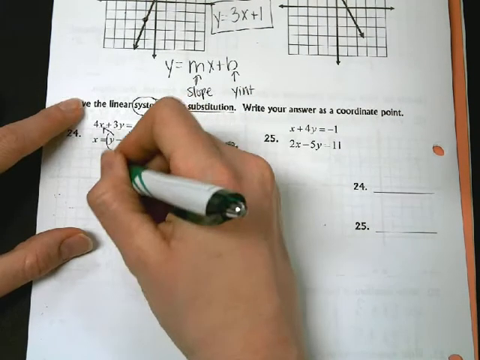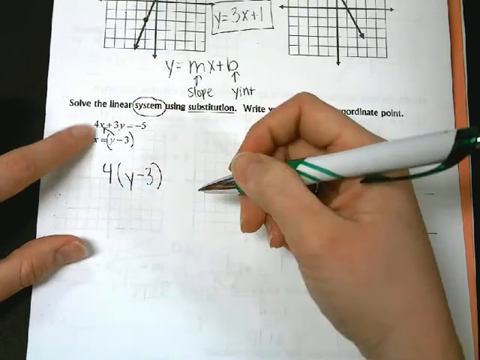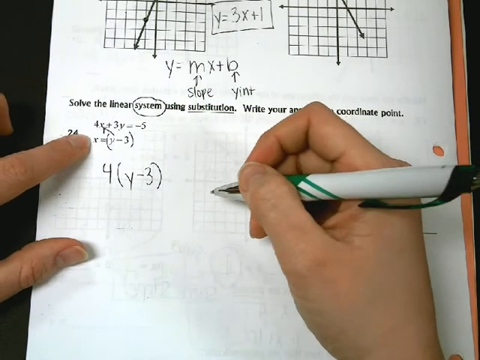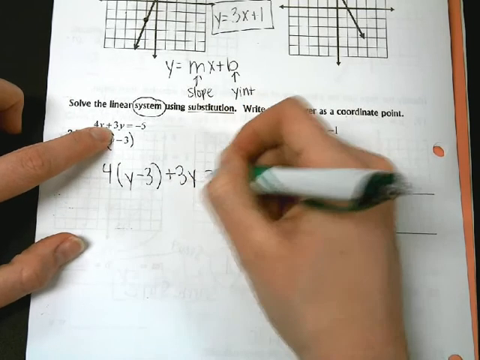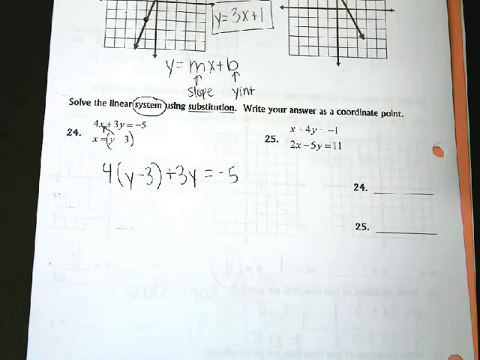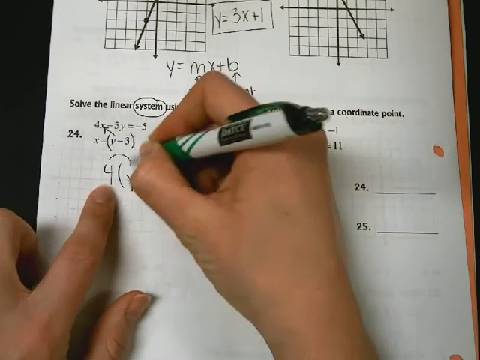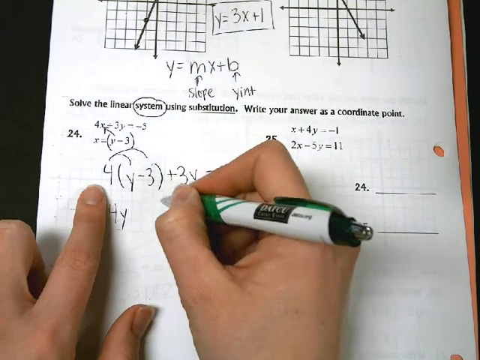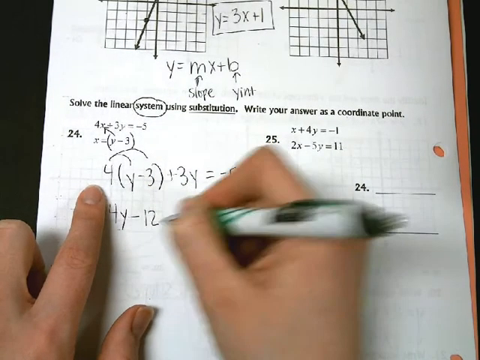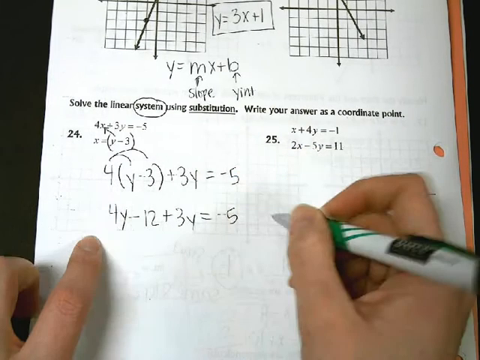So you can rewrite this as 4 parentheses y minus 3. Instead of writing that x, I'm going to write y minus 3. Then I continue with my equation. Plus 3y equals negative 5. Now I would solve it just like any other equation. First thing I want to do is distribute here. 4 times y is 4y. 4 times a negative 3 is negative 12. Plus 3y equals negative 5.